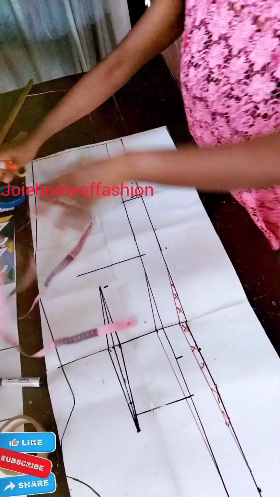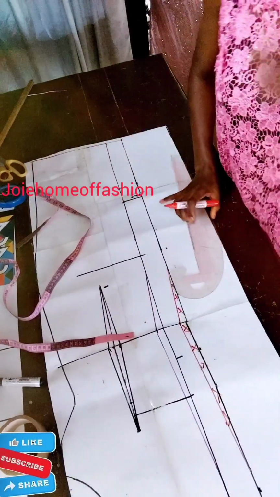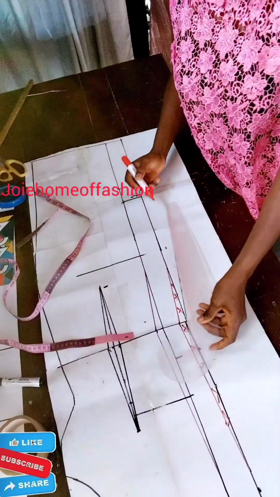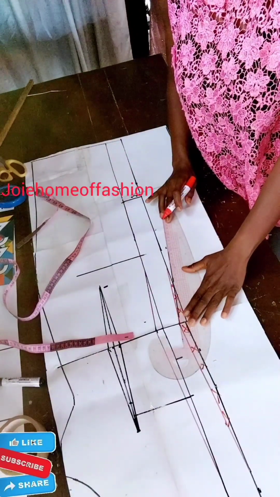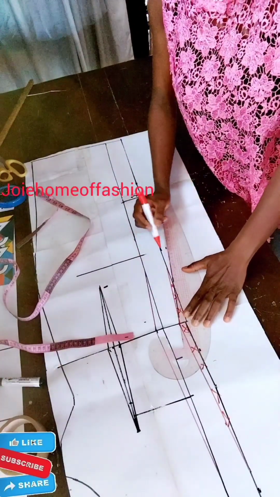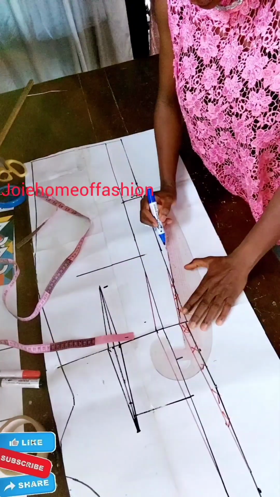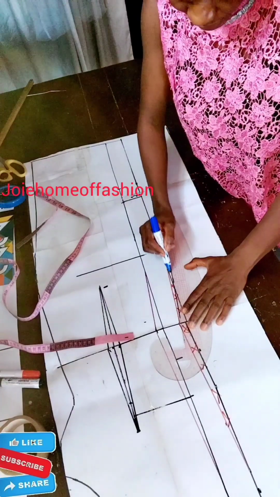Now, watch what I'll be doing. Because of this elimination and because of this bust that we have created here, you come back to the hip line. You come back to the hip, connecting this for the butt up to the hips.